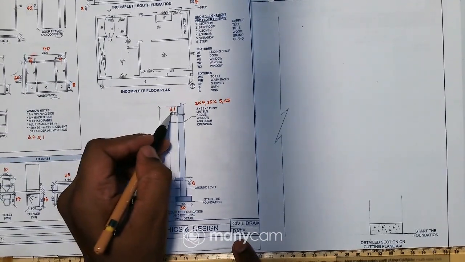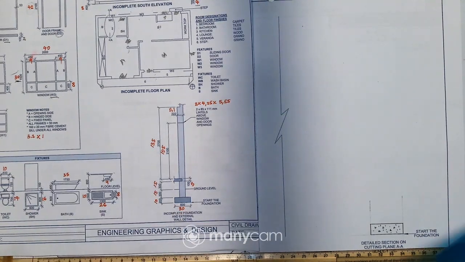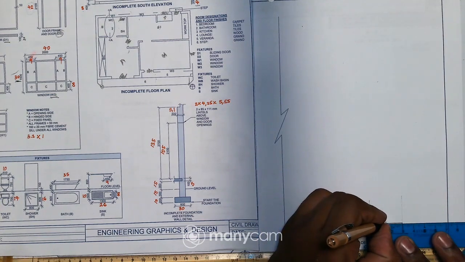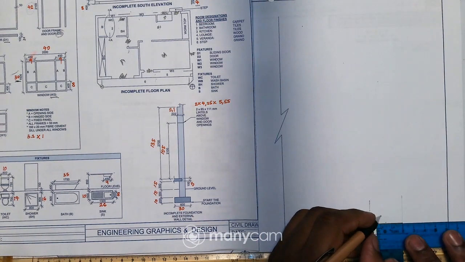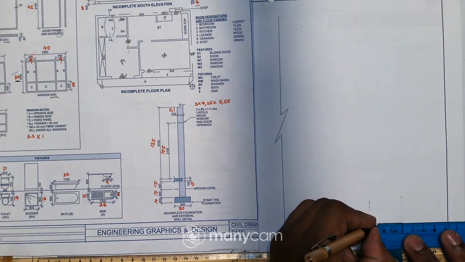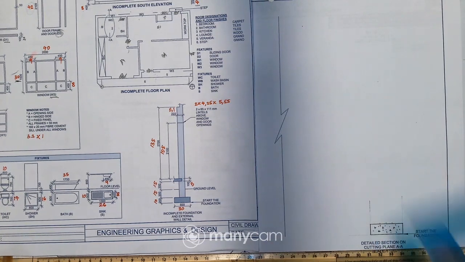So now I got 11.1, right? I can just make it 11. So I'll get the center point there, okay? And then half of 11 is 5.5. So that means from that point I will mark off 5.5 this side and 5.5 that side, right?